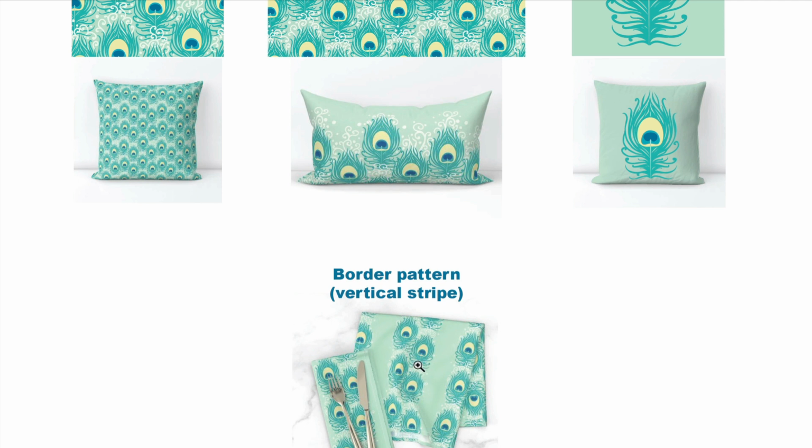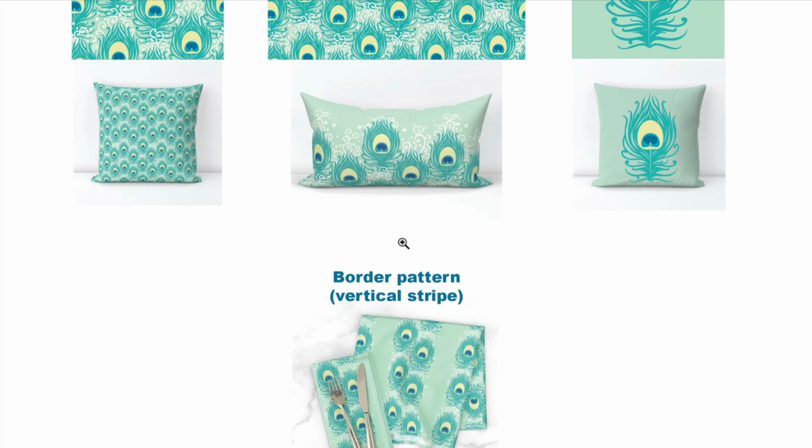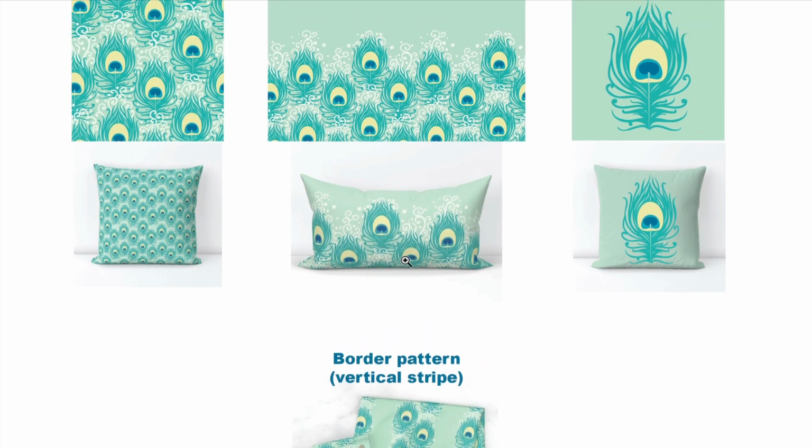vertical pattern type can be also on both sides if you want, with a negative space in the middle, and it can be on one side, on the left or on the right, on a tea towel, on an invitation, on a blanket, on a curtain. So a lot of cool uses for these pattern types, which are borders.